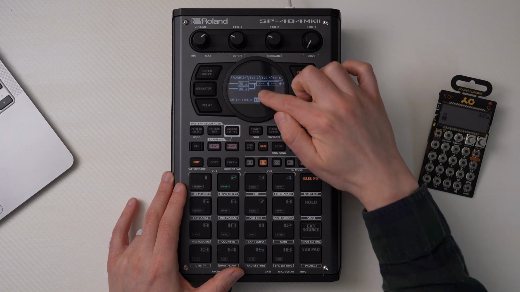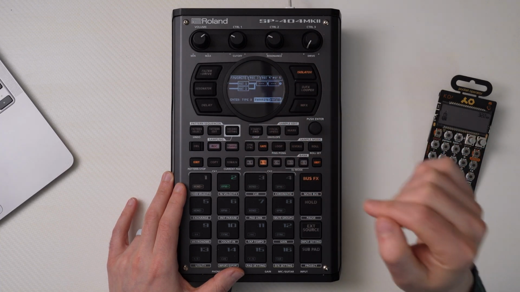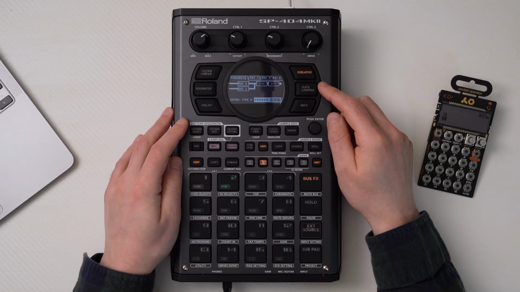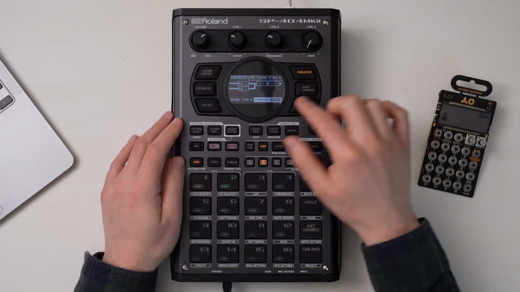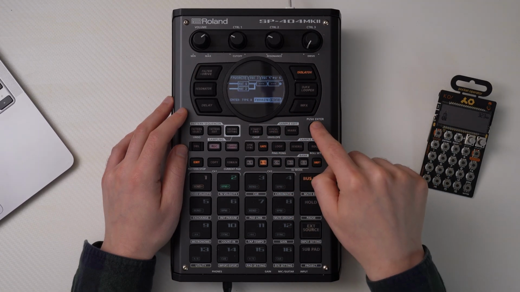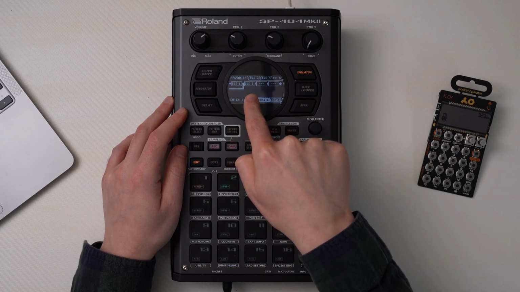And you can see right now I have them running in parallel, meaning that bus 1 is not running into bus 2. So if I've got that isolator on bus 1 and filter on bus 2, anything being sent to bus 1 is not going to be affected by that filter on bus 2. If I want to run them in serial, I just push the encoder, and now everything getting sent to bus 1 will also go into bus 2 as well.